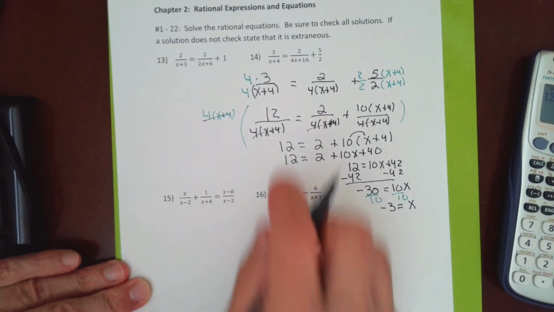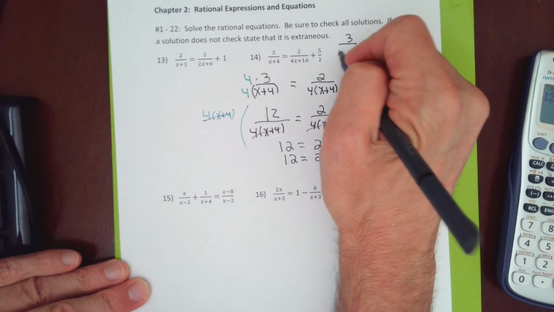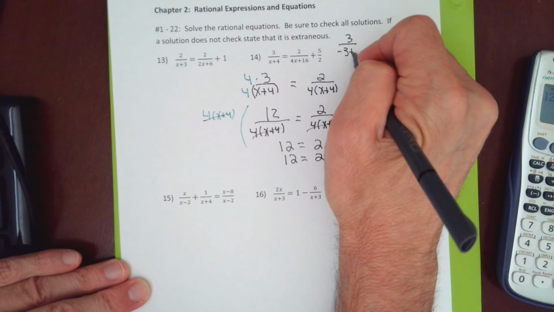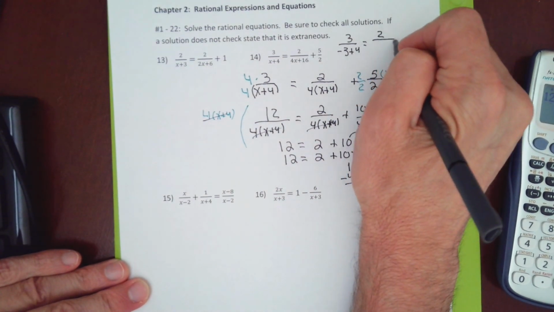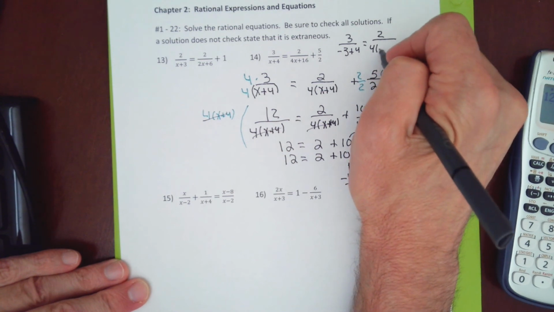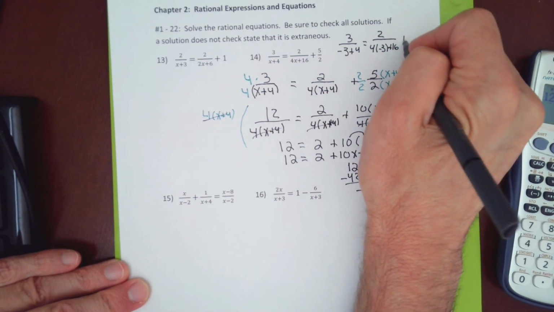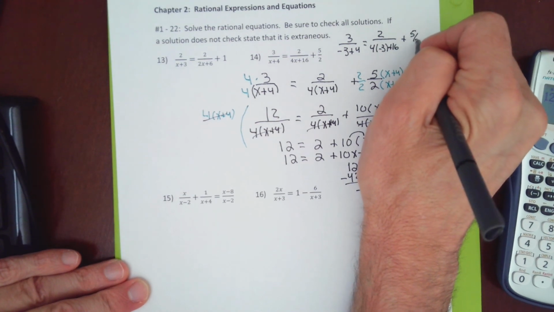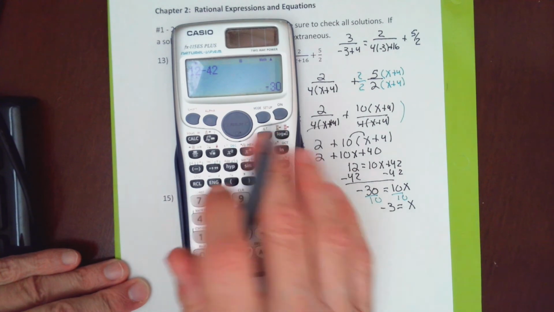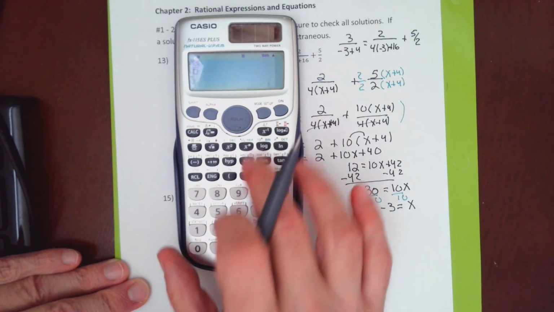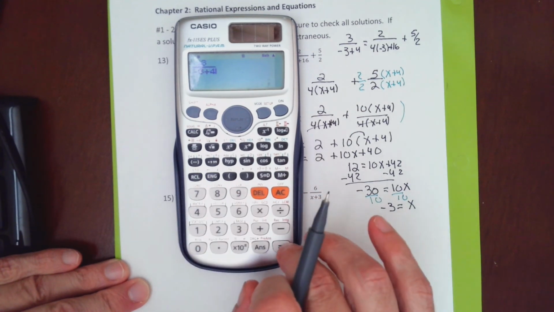I'll be darned. So I'm going to go here and check negative 3. I'm going to go 3 over negative 3 plus 4. Make sure that equals 2 over 4 times negative 3 plus 16 plus 5 halves. None of the denominators looks like it's going to be a 0. This should check unless I made a math error. I just can't remember where those funky answers started coming up.